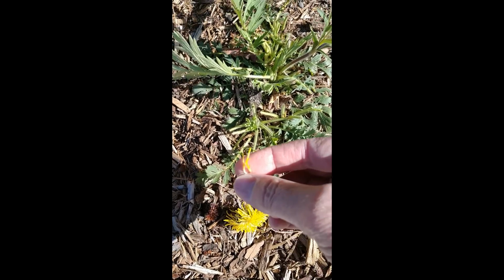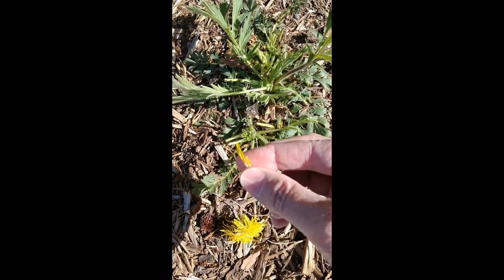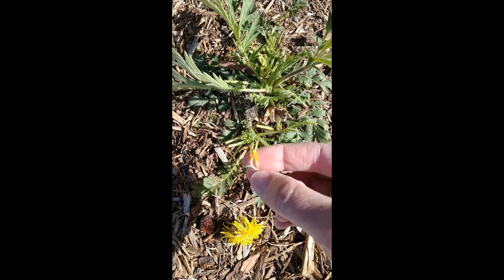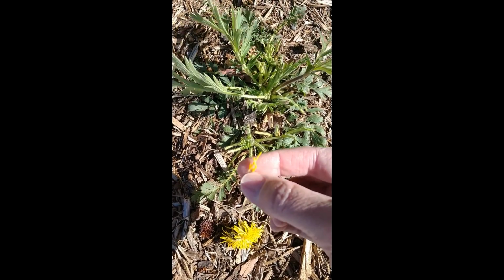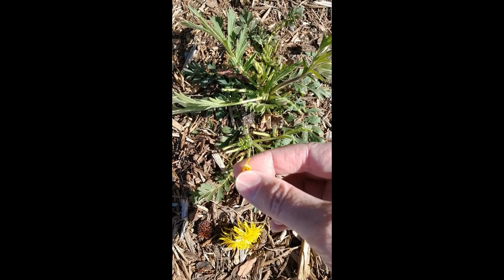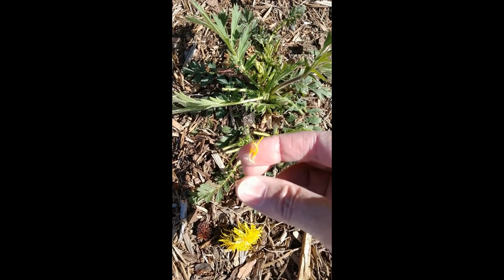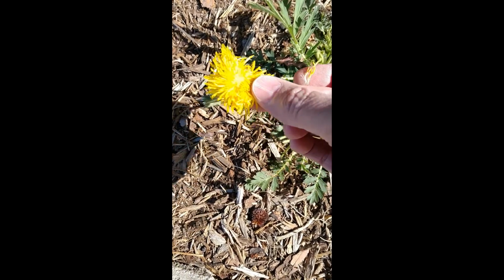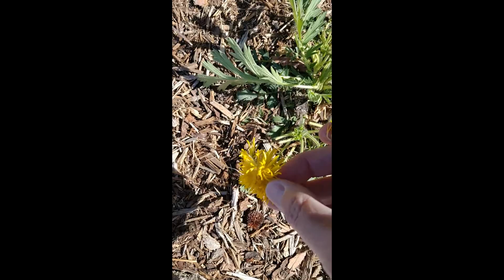And then once the seed forms, these little hair-like things will end up forming into the familiar parachute that we are familiar with, and then the whole head will turn into a puffball. So this whole head would turn into a puffball, but it won't now because I've removed it from the rest of the plant.